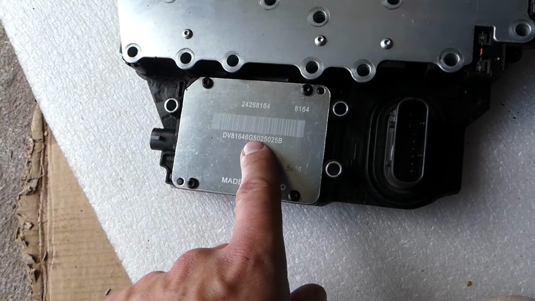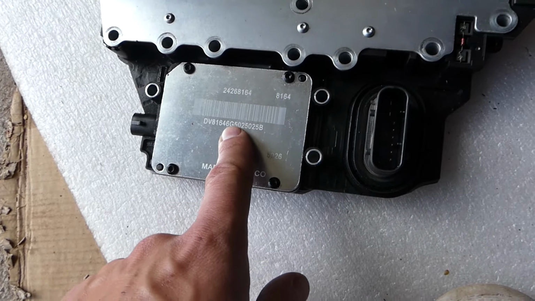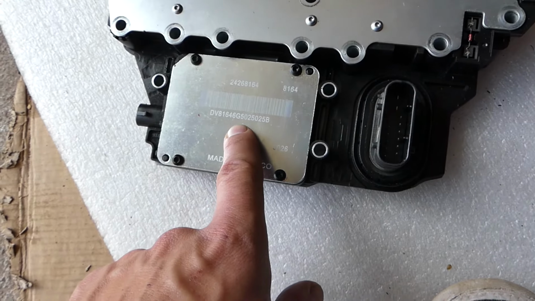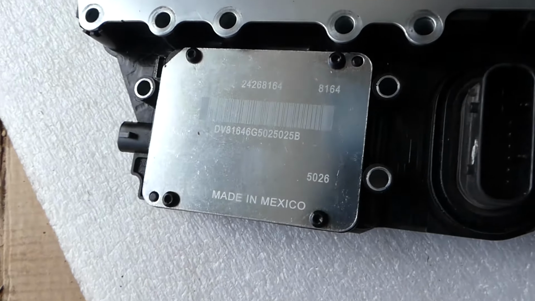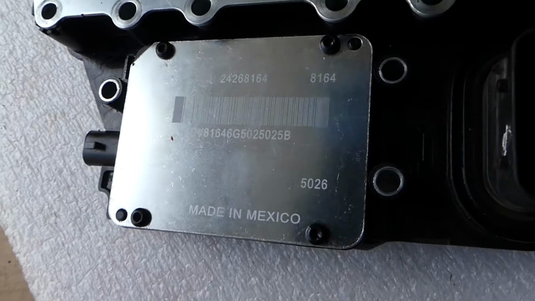On first generation, most likely it will be a number such as 1, 2, or 3. On second generation, I've seen letters like B, C, D, or G sometimes. And this is, guys, you can see the computer right there.